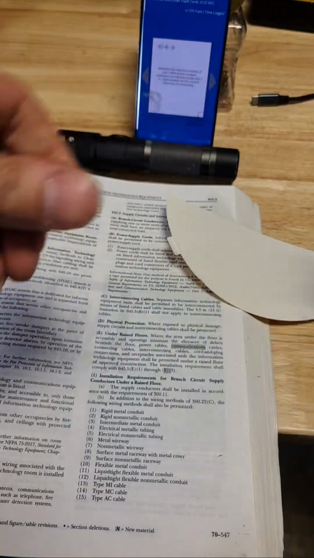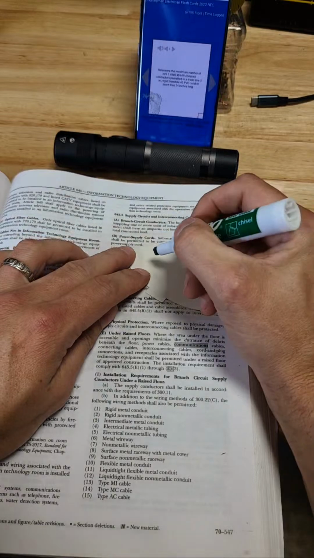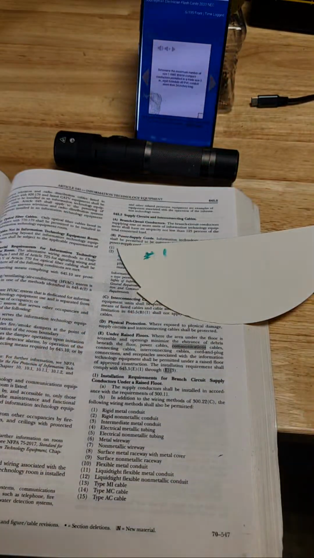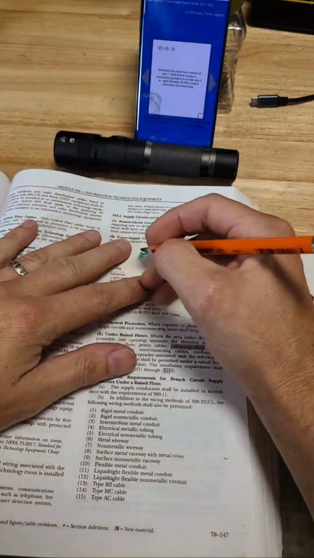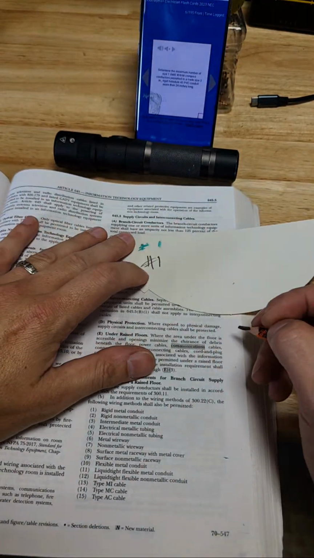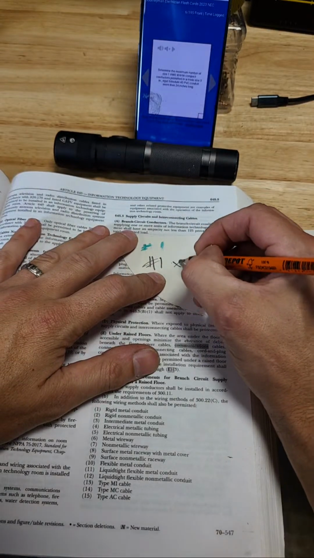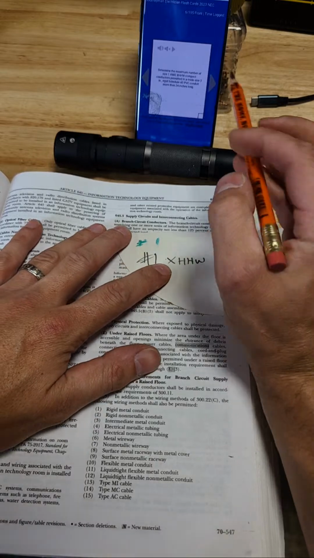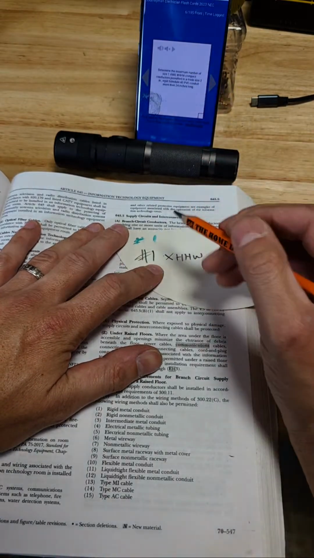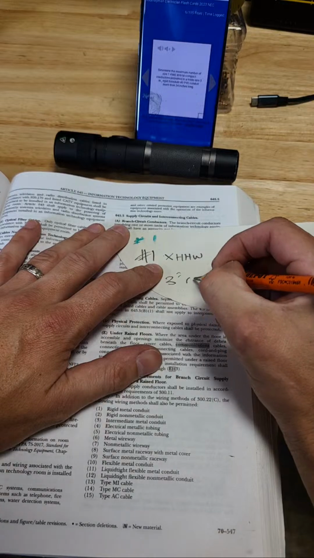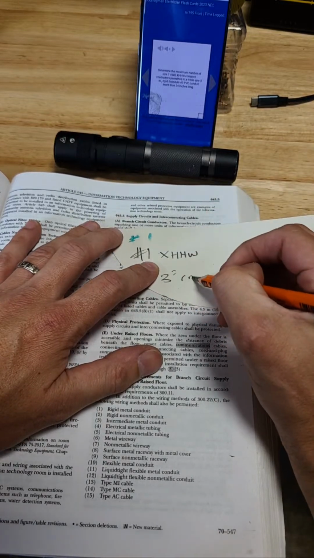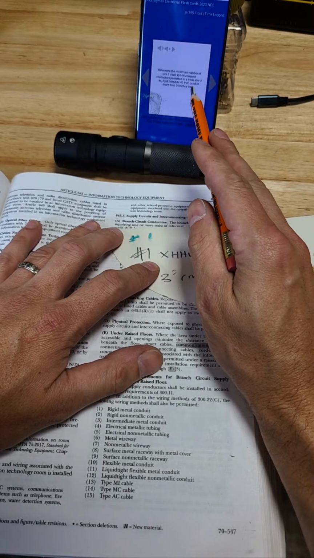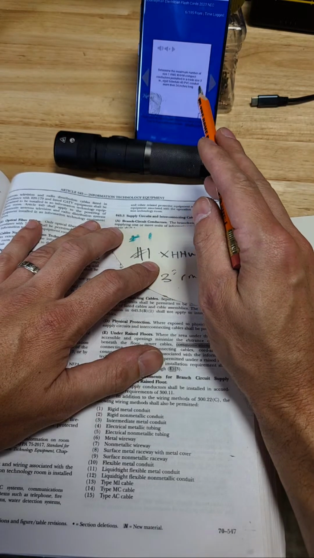So it's number 1. Oh, this is a good marker. It's number 1, XHHW there. It's going to be in 3-inch rigid, and it's rigid Schedule 40 PVC.